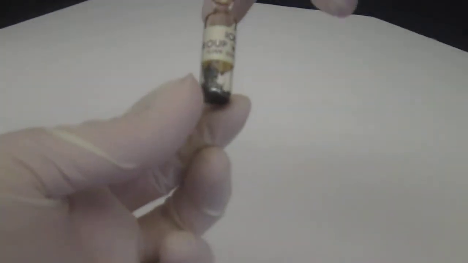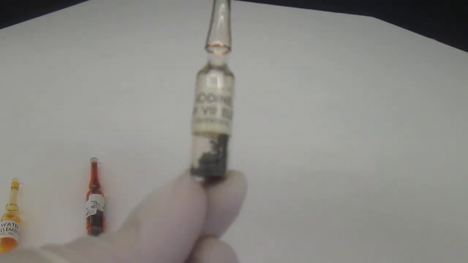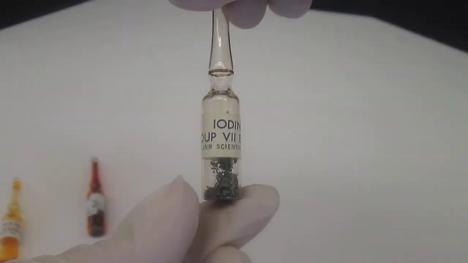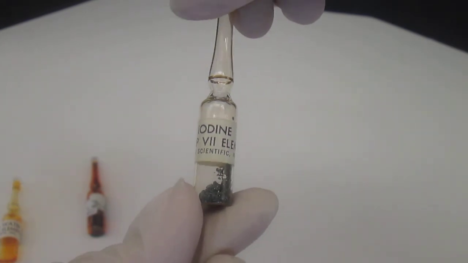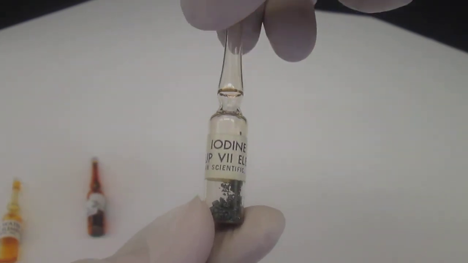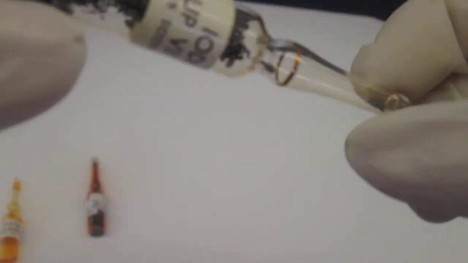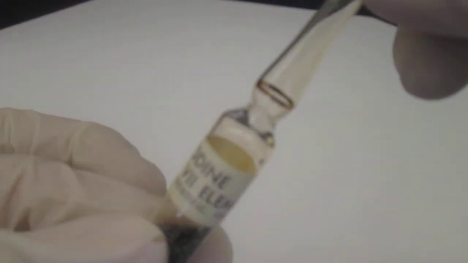And then the third part of this group, we have iodine. If you'll remember from the periodic table, we talked about the fact that iodine is a solid at room temperature, as is shown in this ampule. Notice that we have some blackish gray shiny crystals.